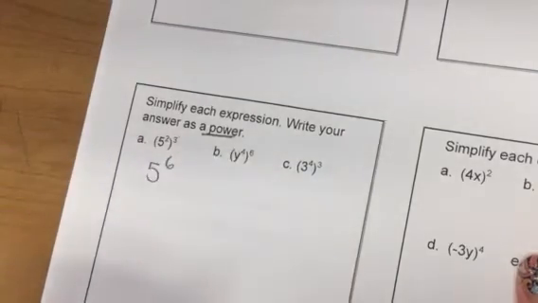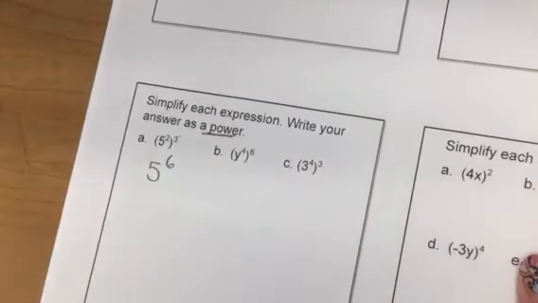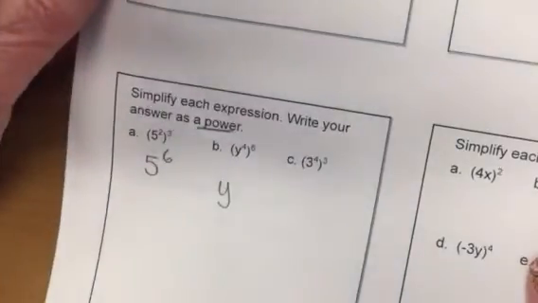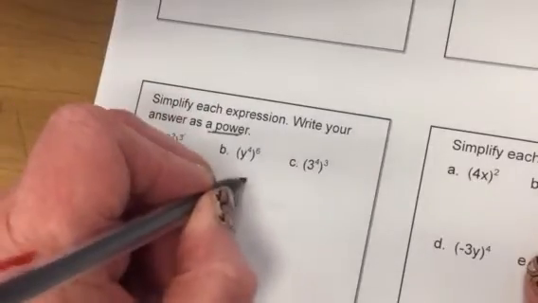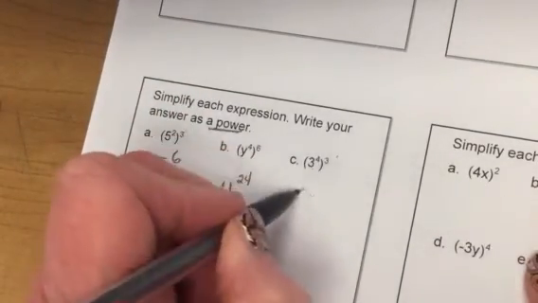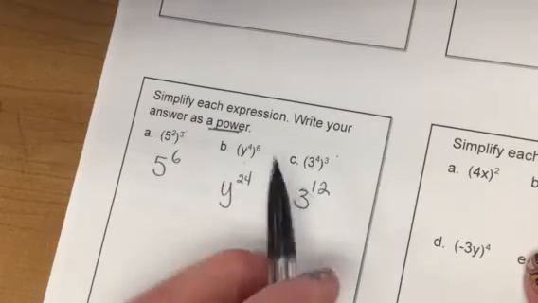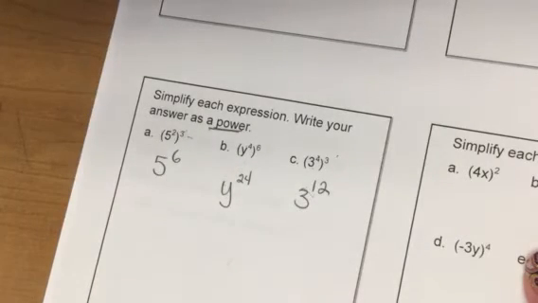Y to the 4th to the 6th is y to the 24th. 3 to the 4th to the 3rd is 3 to the 12th. Power to a power, multiply the exponents.